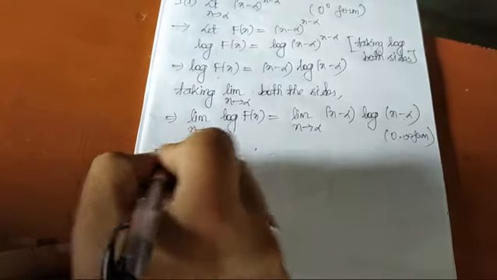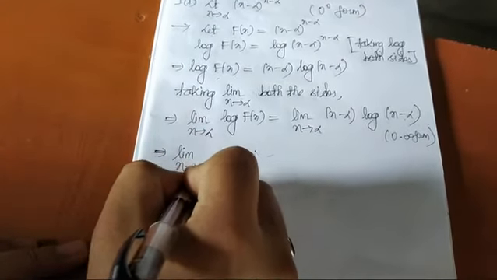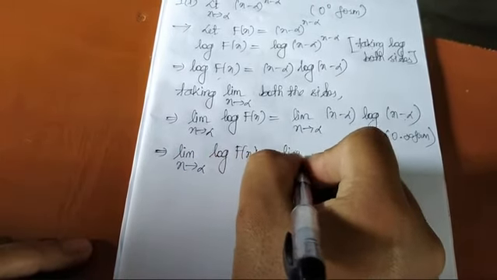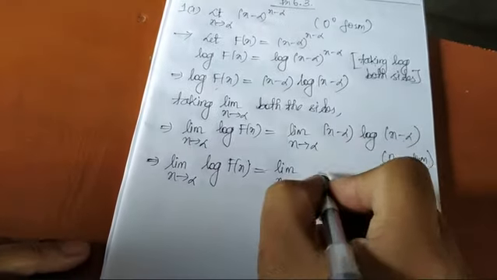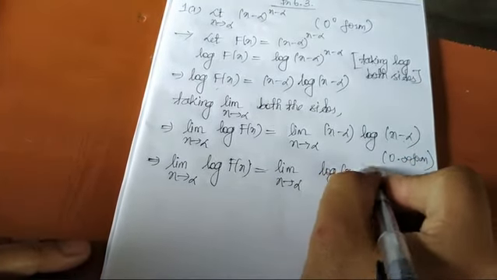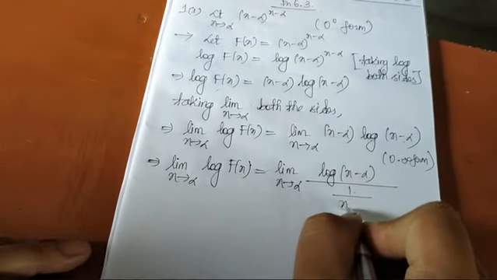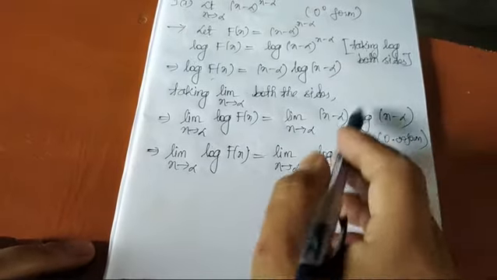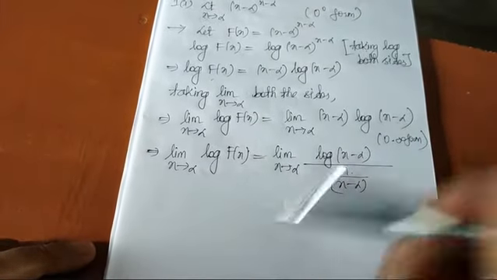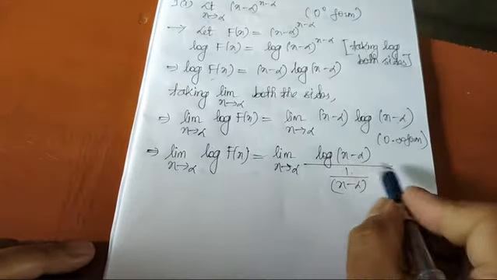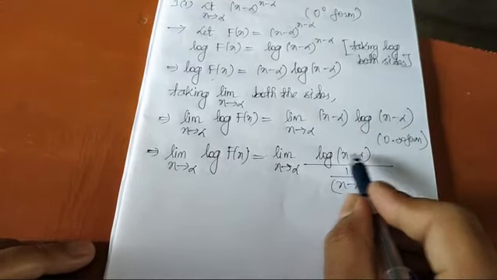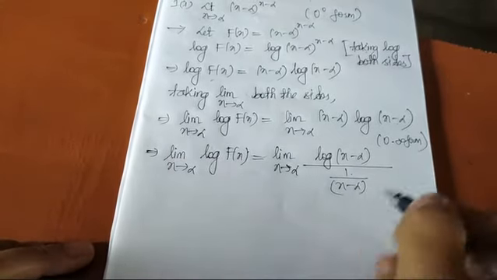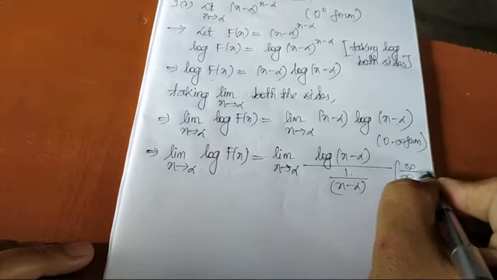So how we do that is, keep your left hand side as it is. Log F(x) is equal to limit x tending to alpha. I'll write this as log (x minus alpha) divided by 1 by (x minus alpha). So this much we can do, because this goes as a reciprocal and gets multiplied with the numerator, which is log (x minus alpha). Now if I check the form, you put x equals alpha in the numerator, so log 0 is infinity. You put x equals alpha in the denominator, 0, so 1 by 0 is infinity. Hence the form here is infinity by infinity form.